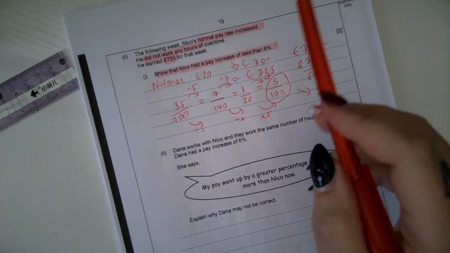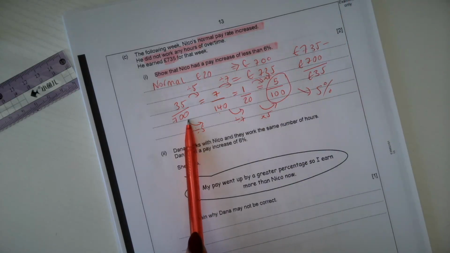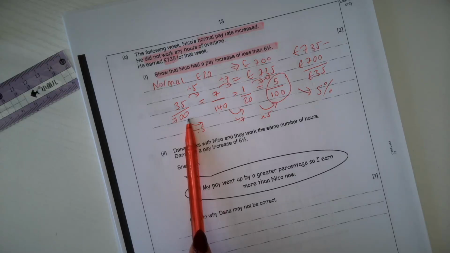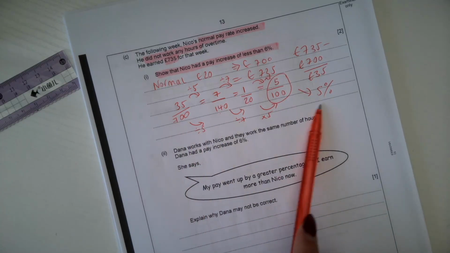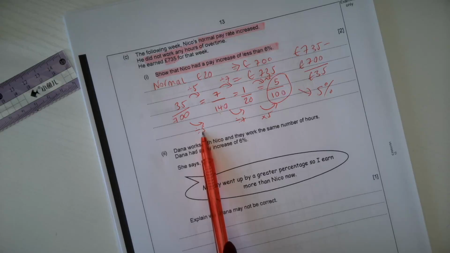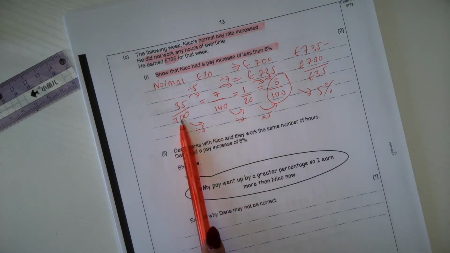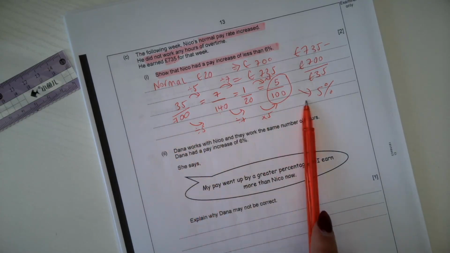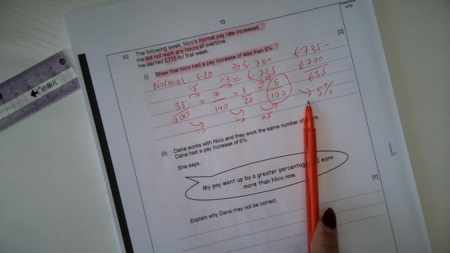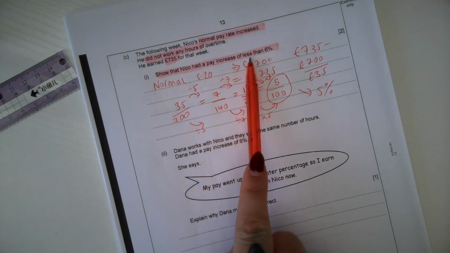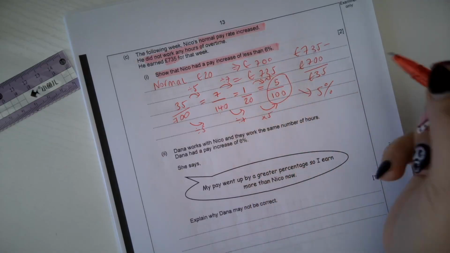Now, you might have said to yourself, well, what are you doing, Miss B? Because 35 and 700 are quite clearly in the 7 times tables. But what I've just done is shown you that actually your brain doesn't think like that sometimes straight away. So the first thing I spotted was 5, so I went with it. Had to do a few more steps, but it doesn't matter, all right? But we've shown that this pay increase is less than 6% because it's actually 5%.